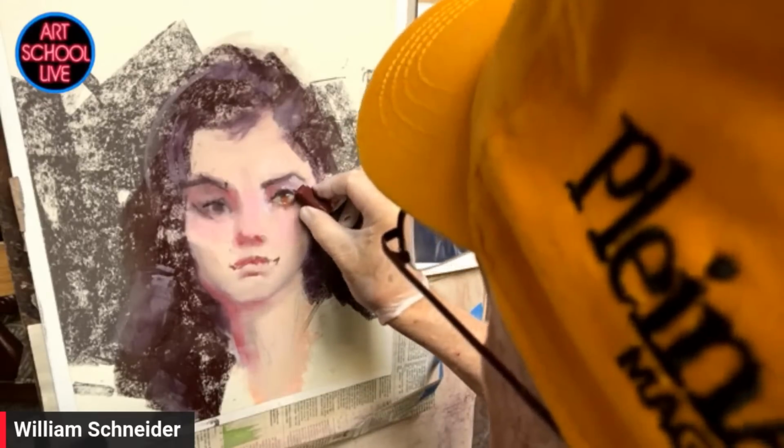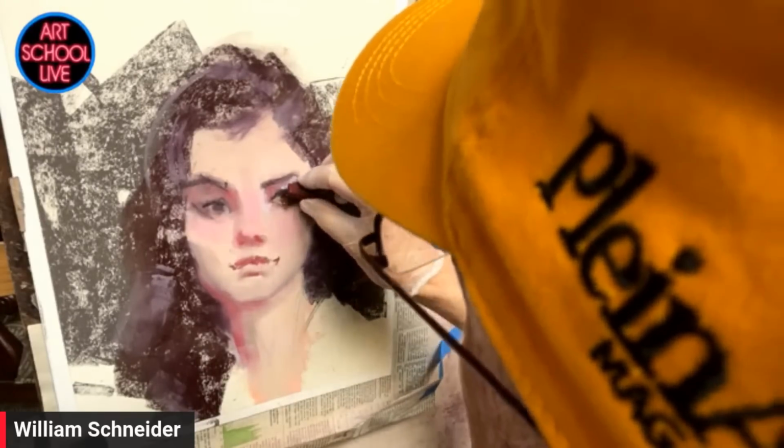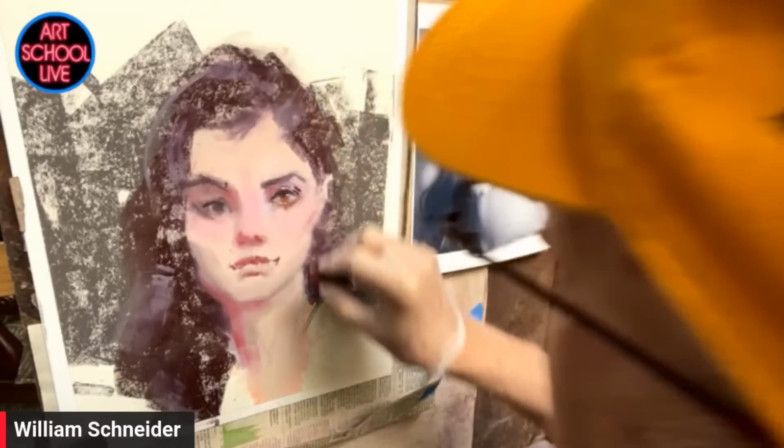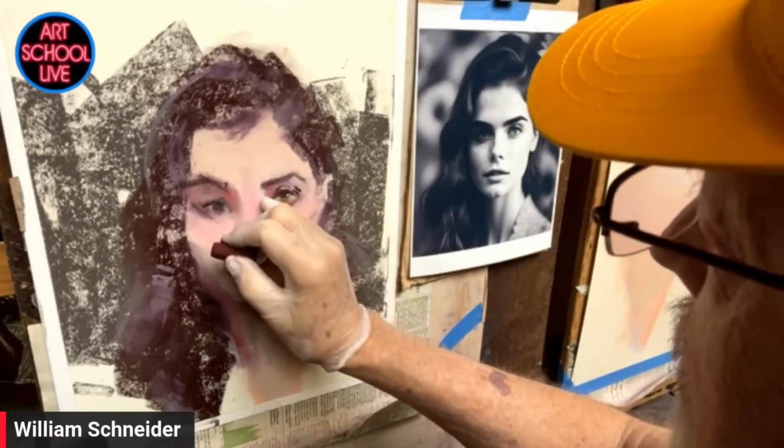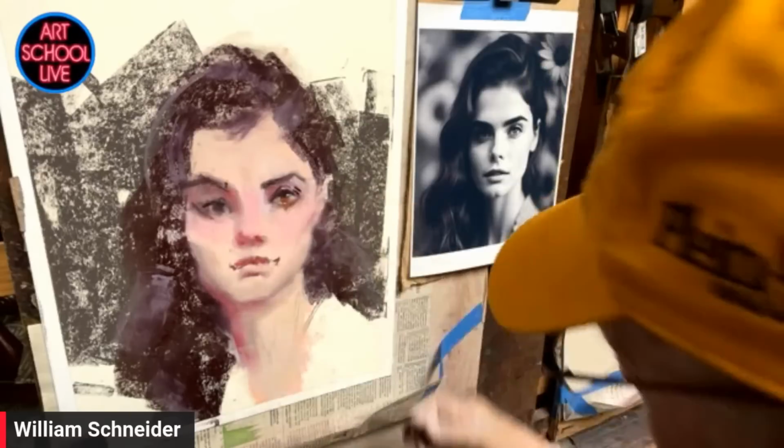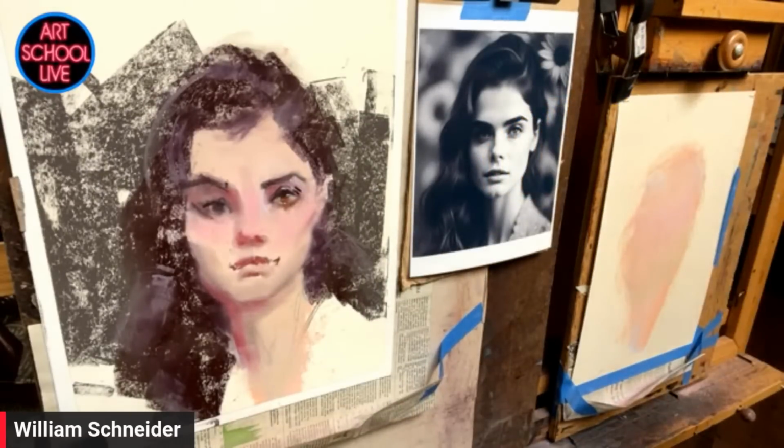You need your pastel sharpener. There, I'll fix that. See, pastel is so forgiving. So I got that warm dark in the wrong spot.